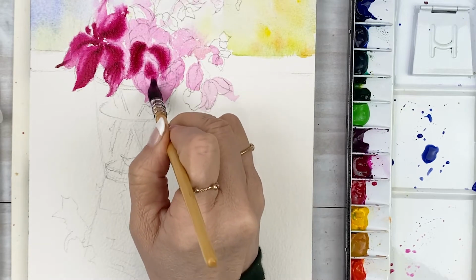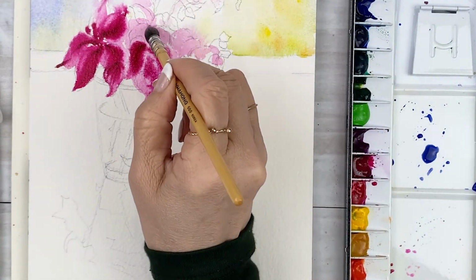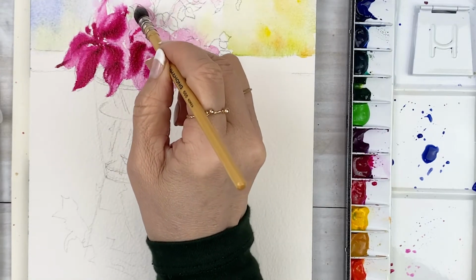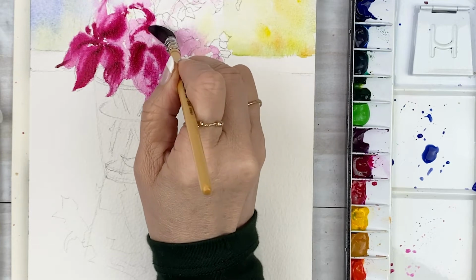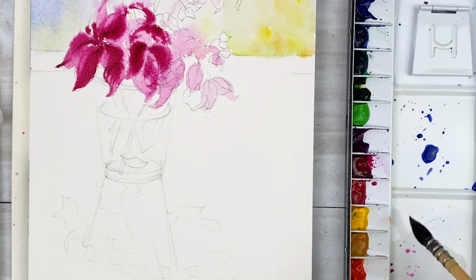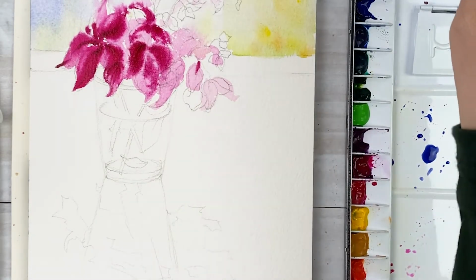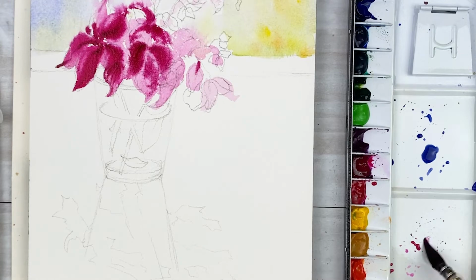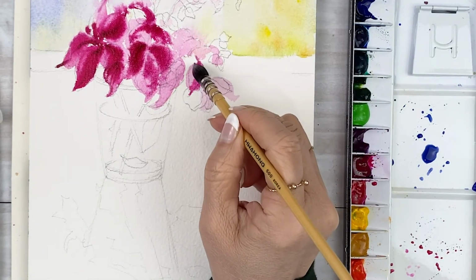The bougainvillea is a highly saturated color. For petals, we are using number 4 density in magenta mixed with crimson lake. Notice my brush strokes, slow with a slight twist.